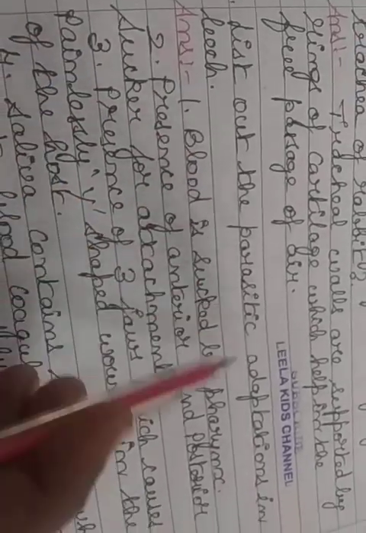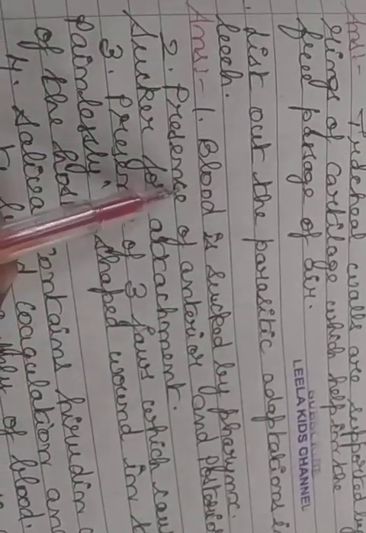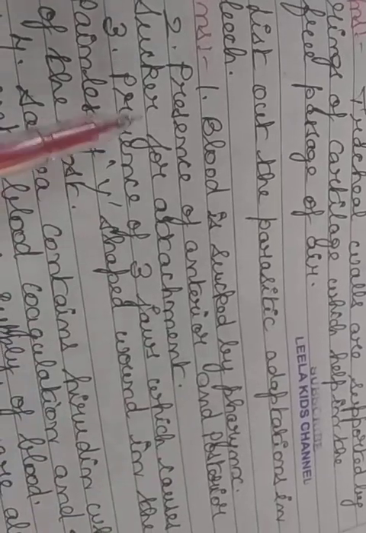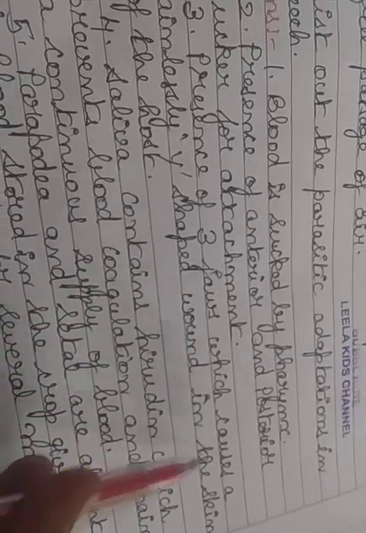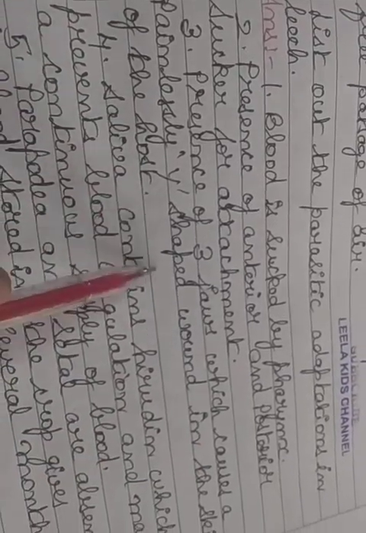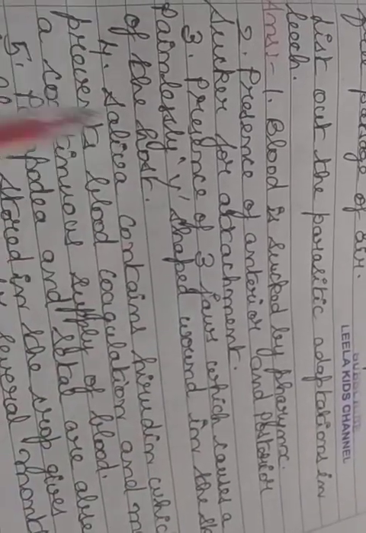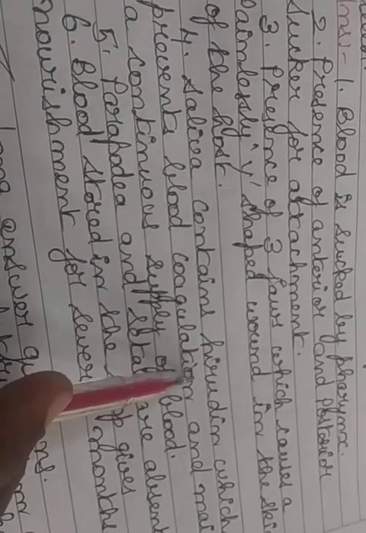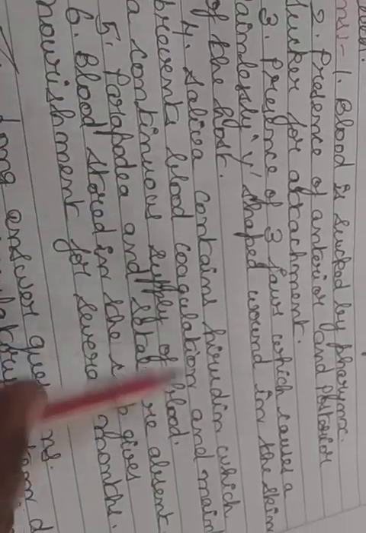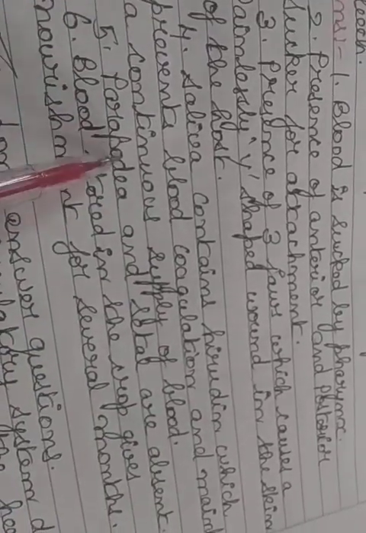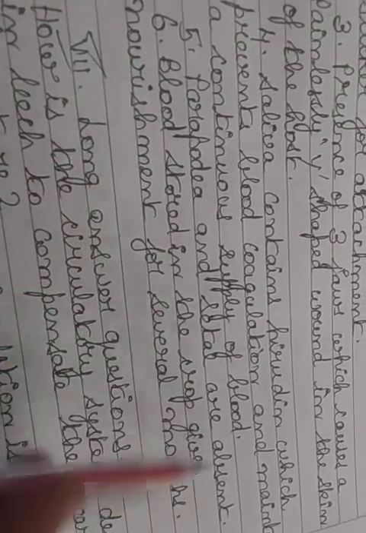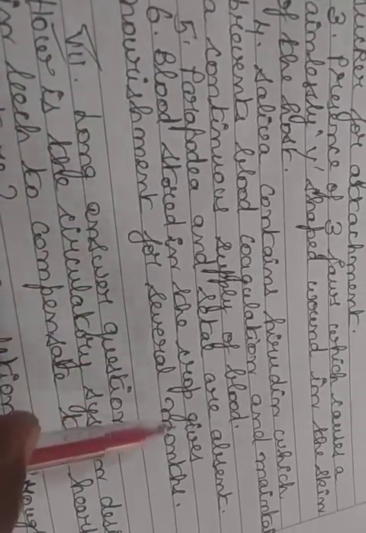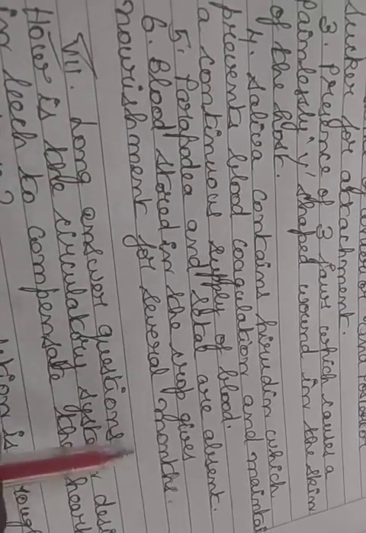List out the parasitic adaptations in leech. Blood is sucked by pharynx. Presence of anterior and posterior sucker for attachment. Presence of 3 jaws which causes a painless Y-shaped wound in the skin of the host. Saliva contains hirudin which prevents blood coagulation and maintains a continuous supply of blood. Parapodia and setae are absent. Blood stored in the crop gives nourishment for several months.